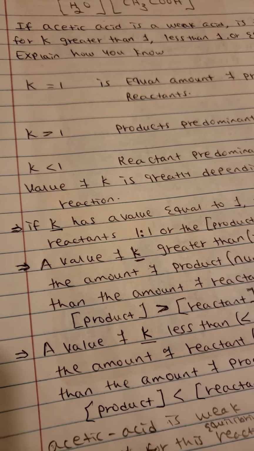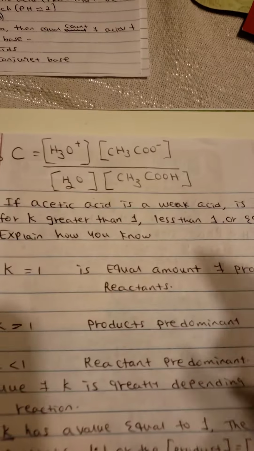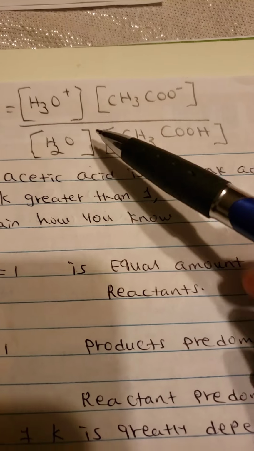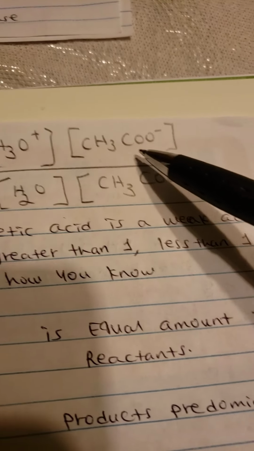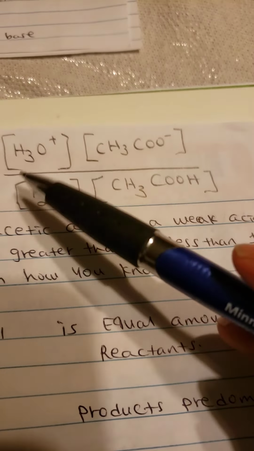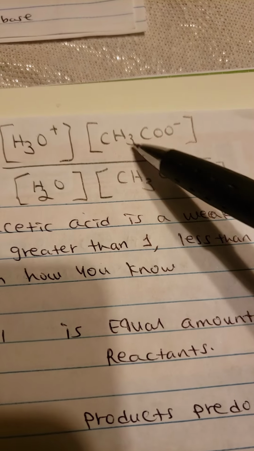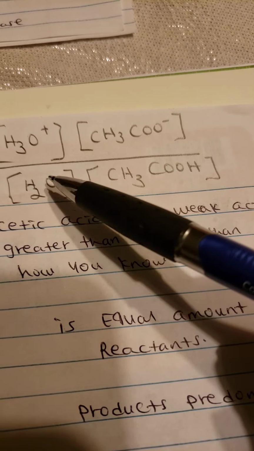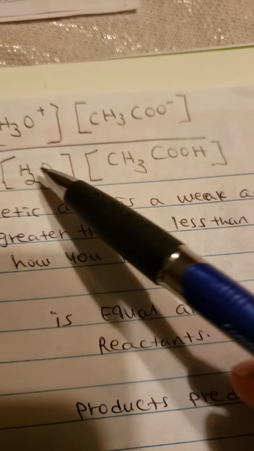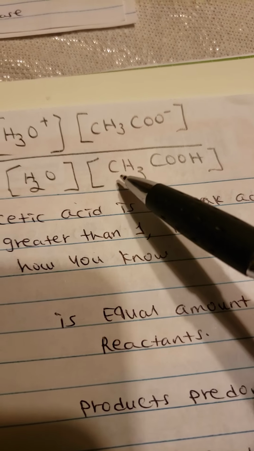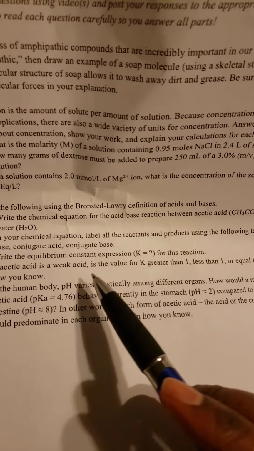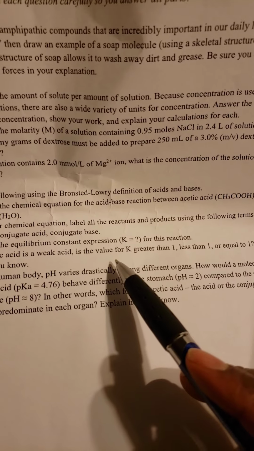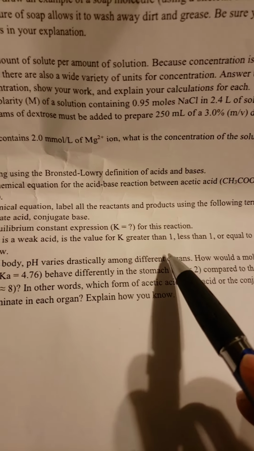For this reaction, the products are H3O+ and CH3COO-, so K equals the molar concentration of H3O+ times CH3COO- over the reactants H2O and CH3COOH.